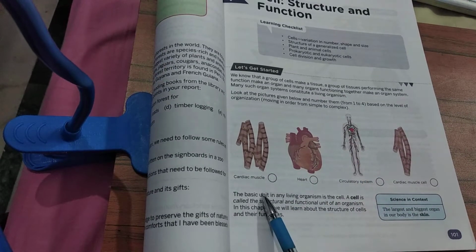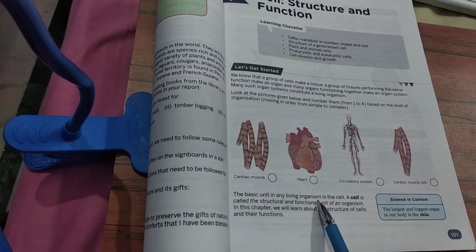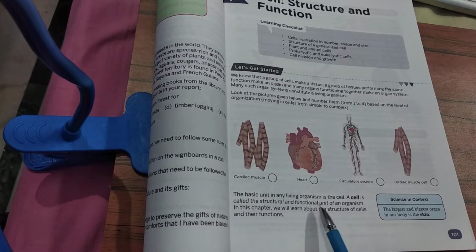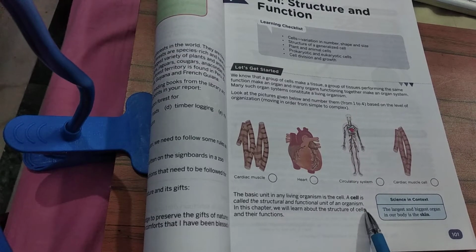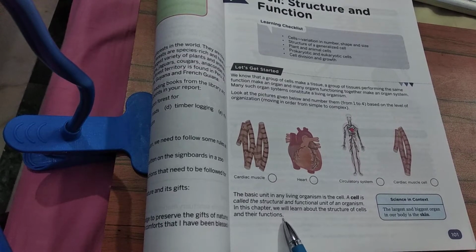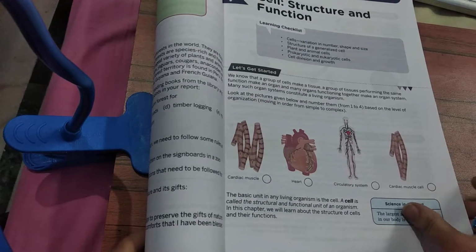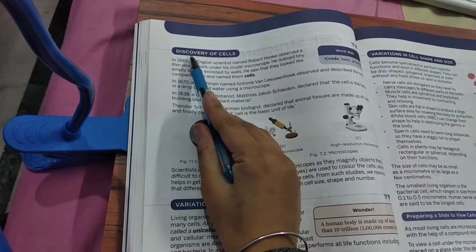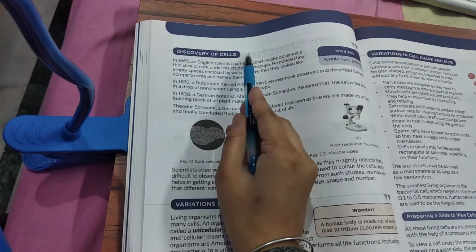Now, the basic unit in any living organism is the cell. A cell is called the structural and functional unit of an organism. So, in this chapter, we will learn about the structure of cells and their functions. Now, we will come to the topic that is discovery of cells.